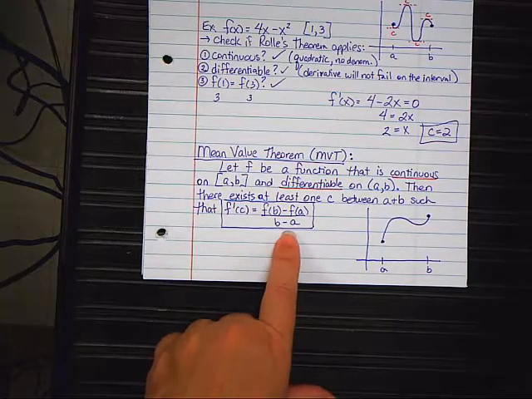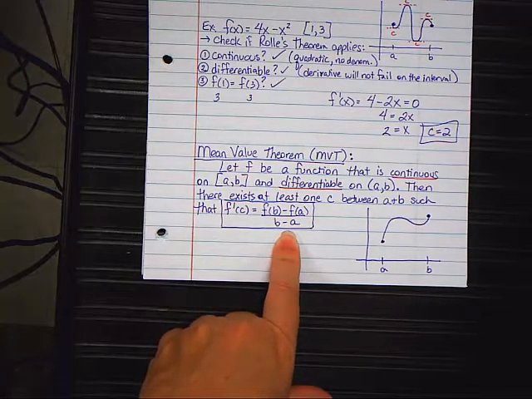Okay. I want to look first of all at the right side of this equation. Can somebody tell me graphically what this is really talking about? Kind of like it's just finding the slope of the line that connects A and B. It is exactly what you said. It is the slope of the line that connects A and B.